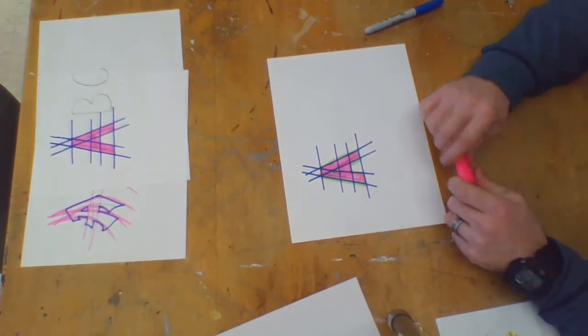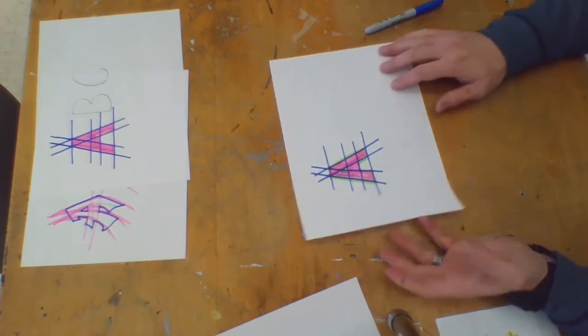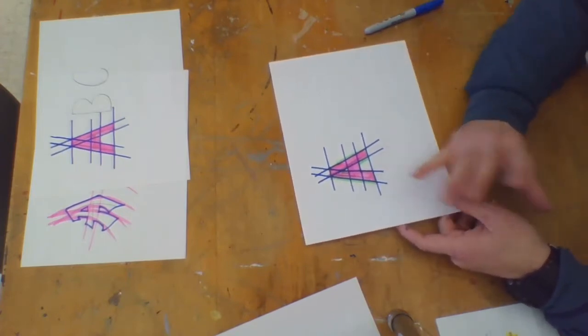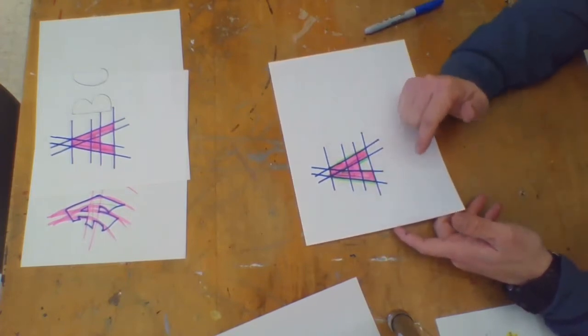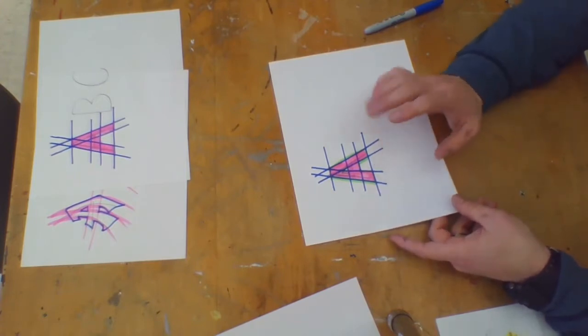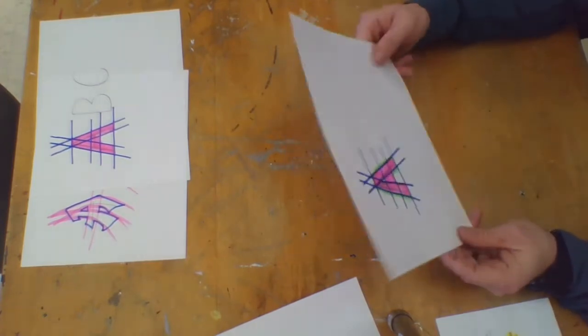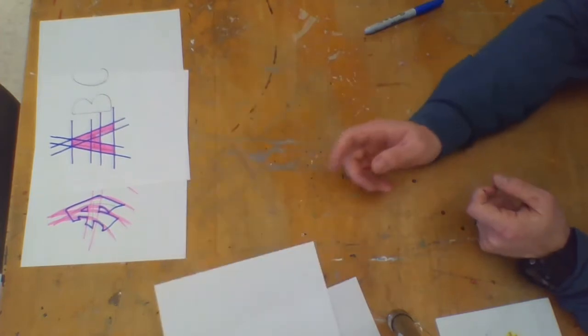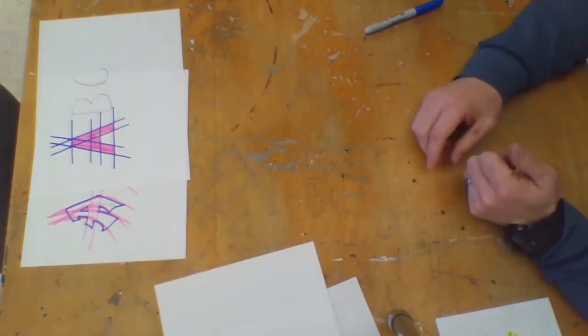Letters like Q and S and maybe G are going to be a little bit tricky because there are a lot of curved lines, and it's hard to get those nice and consistent, but we'll get to that. All right, so that's just a very simplified version of the letter A.